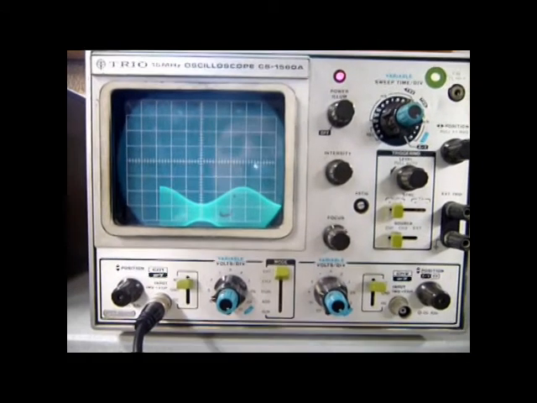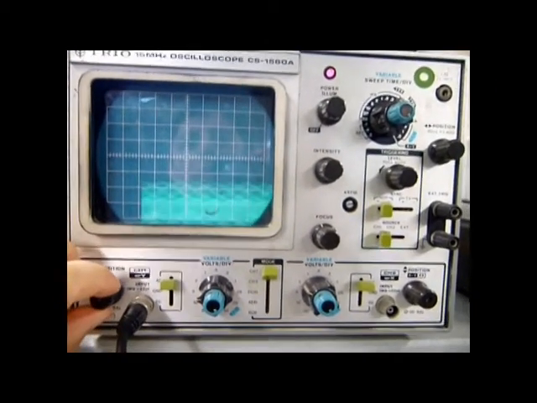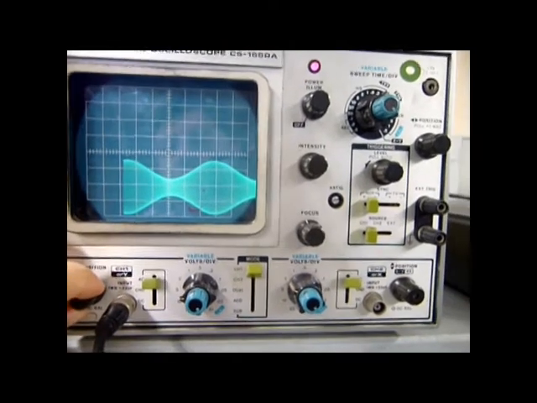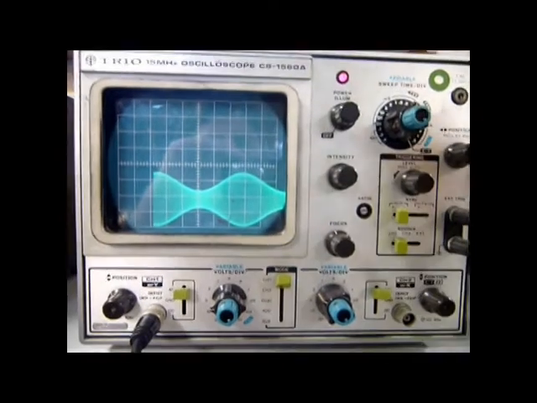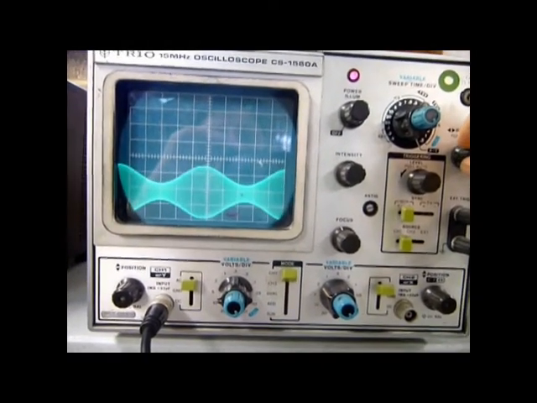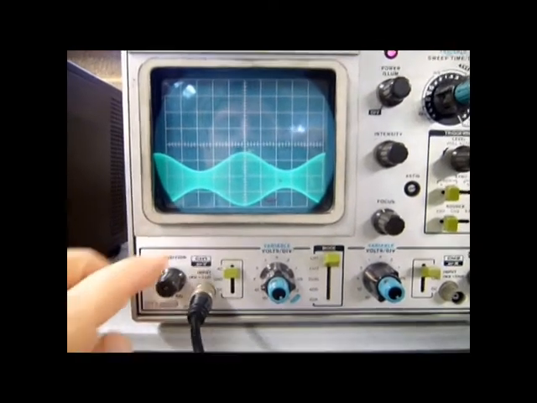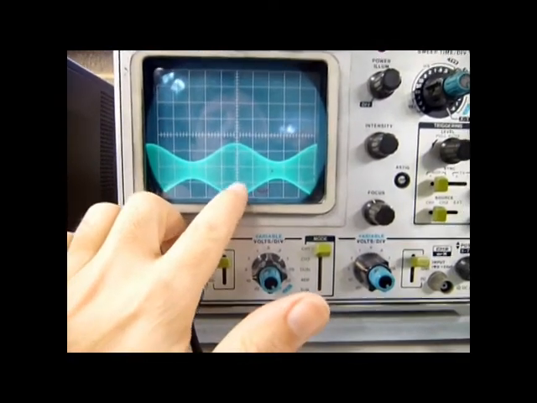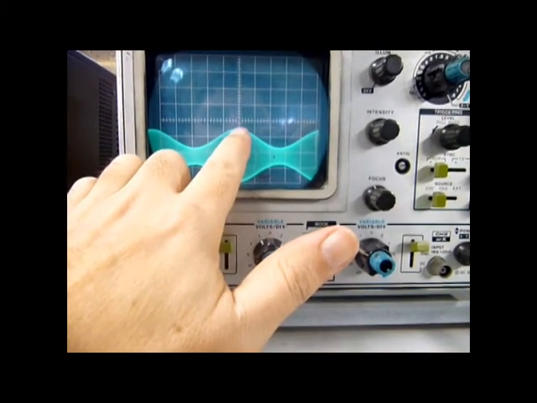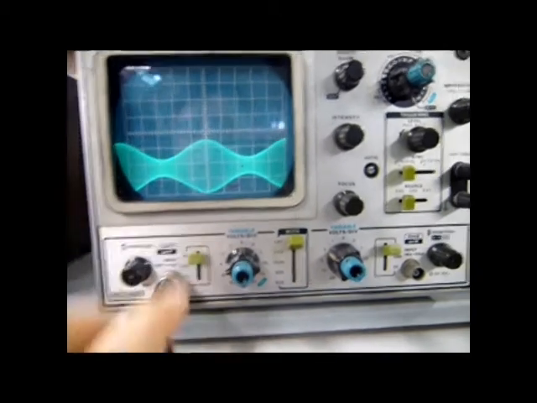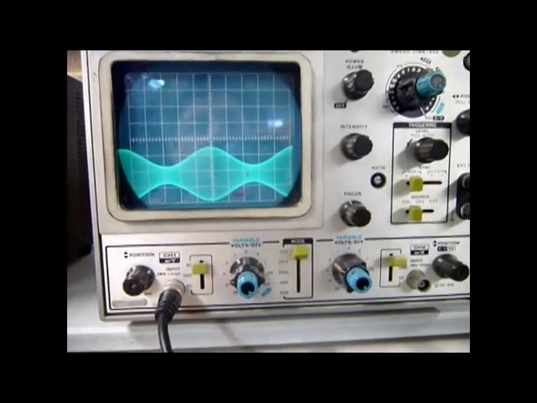And then for our V max, we bring our trace up here, bring that there like so, and measure that, and that's 1, 2, 3, 3.6 divisions times 5 volts, and note that down there.